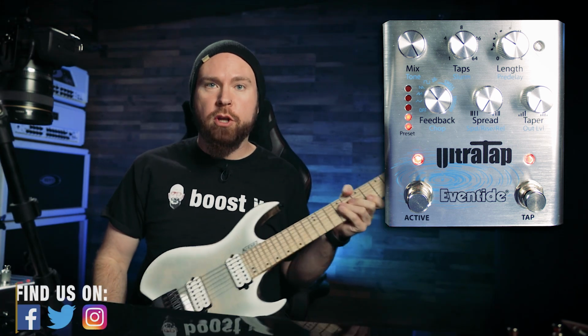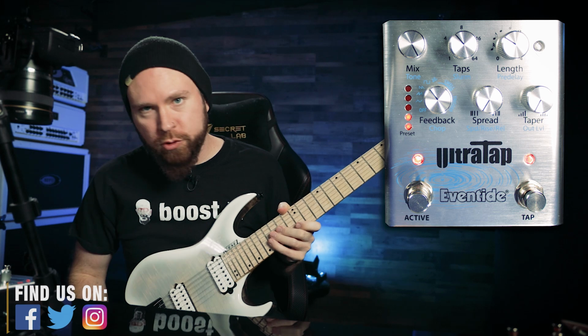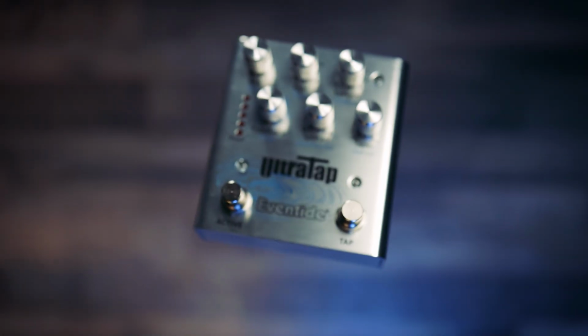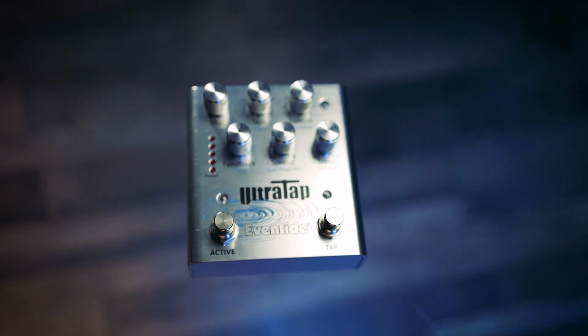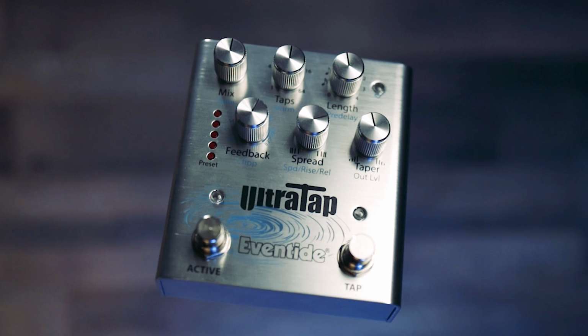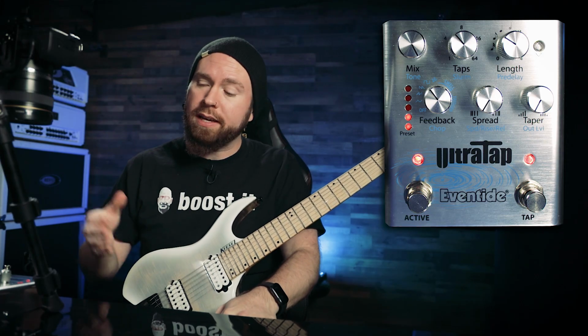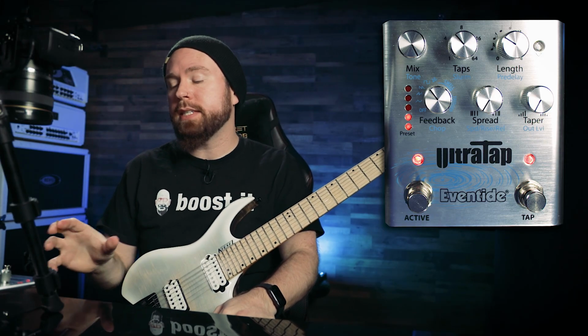We are going bonkers over here with the brand new UltraTap delay pedal from EVENTIDE. Let's check it out. What we have here is yet another single algorithm pedal from EVENTIDE. Previously, you could only get each of these algorithms in a multi-effects pedal like the H9 or as a plugin. Now you can have it as its own standalone pedal.